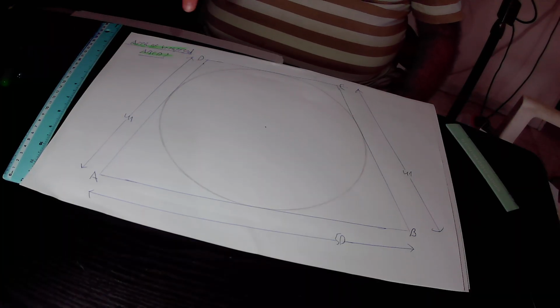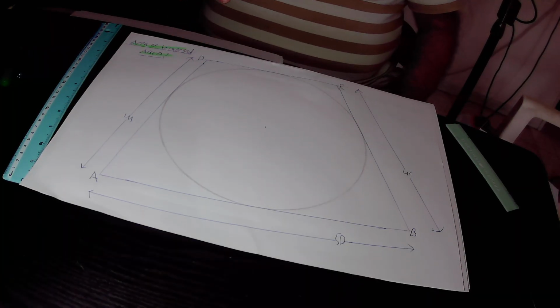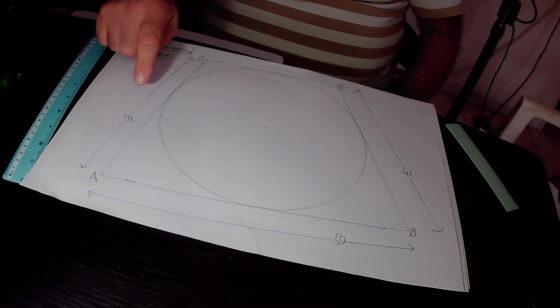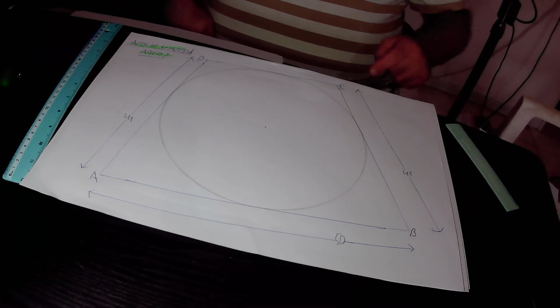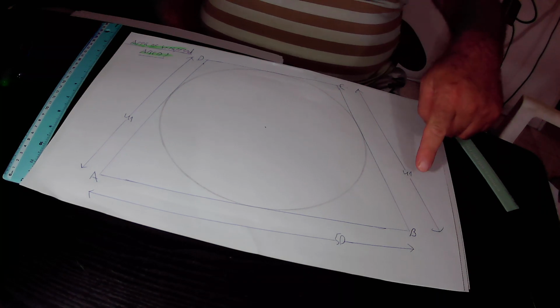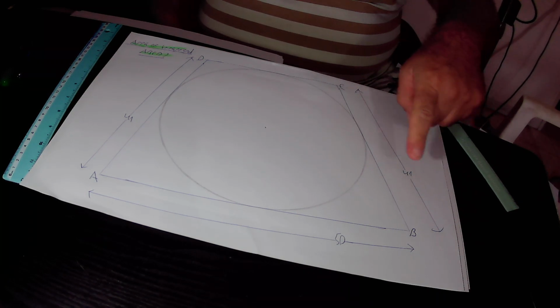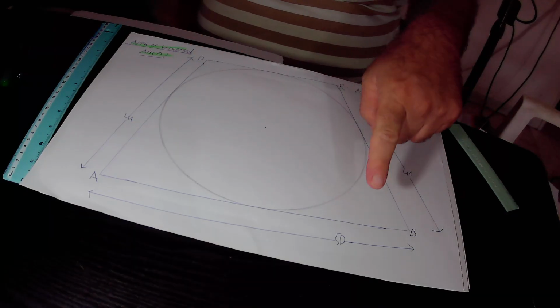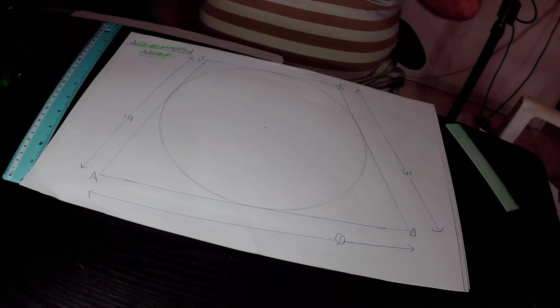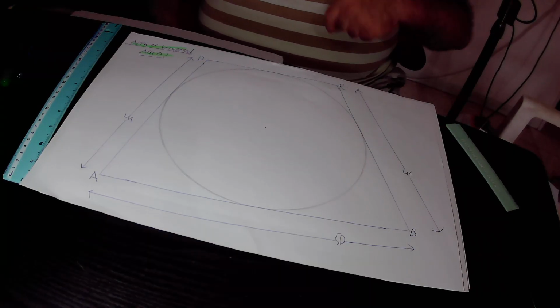In the drawing we have trapezoid ABCD. Side DA equals 41 units in its length. Side CB equals 41 units in its length also. And side AB equals 50 units in its length. Again, our task is to find out the area of this trapezoid ABCD.